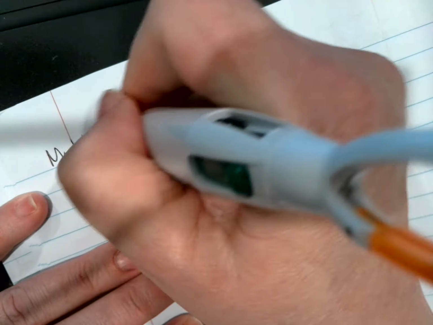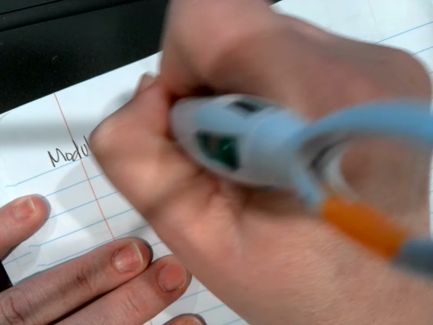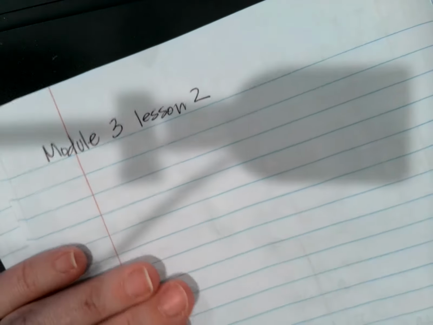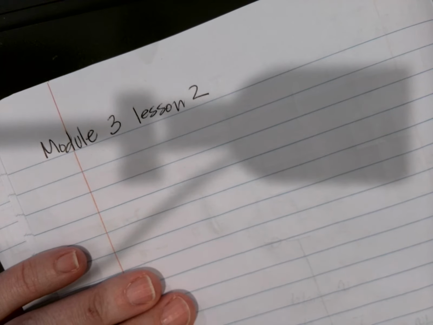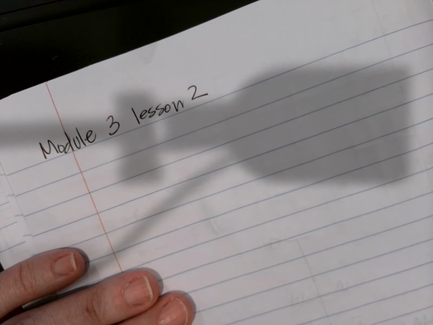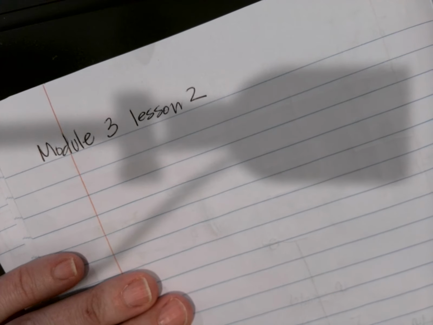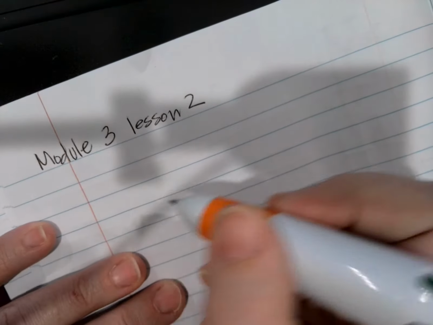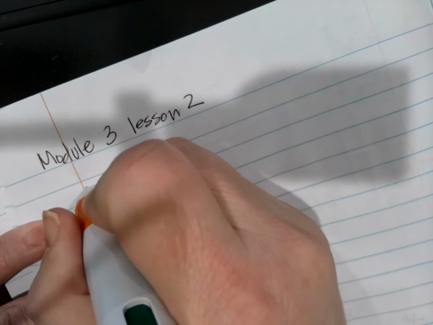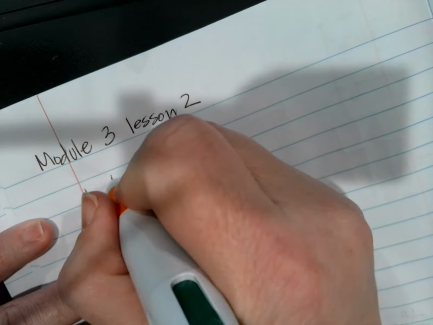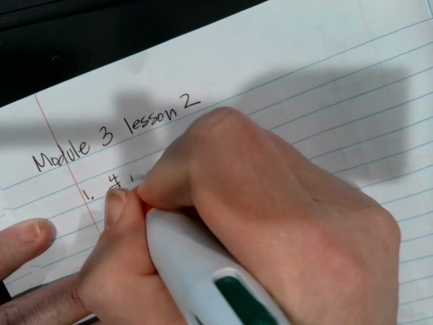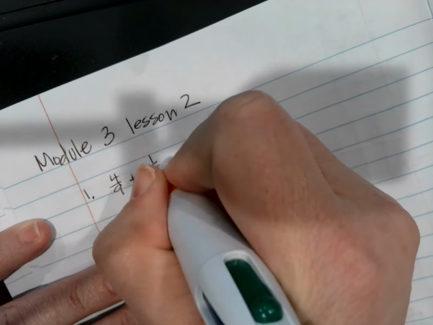Today we're doing module 3, lesson 2, and we are going to be working with adding and multiplying fractions and expressing those on a number line. So on our homework, problem number 1 shows 4/9 plus 1/9.